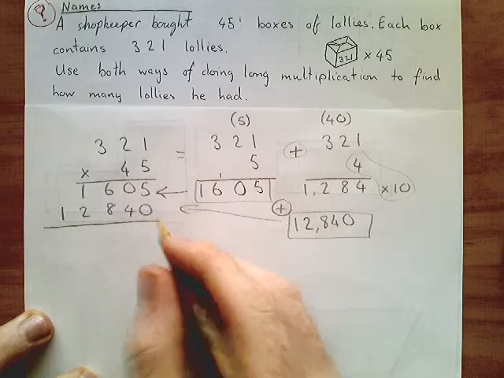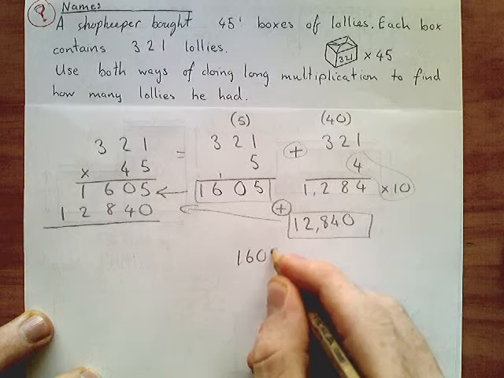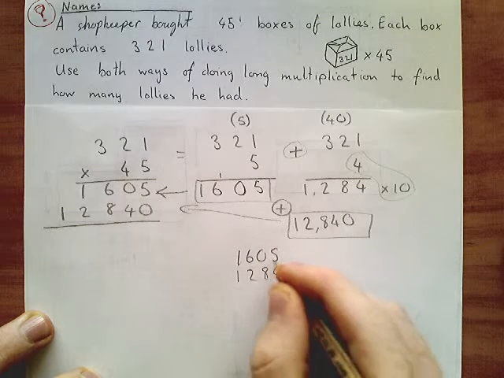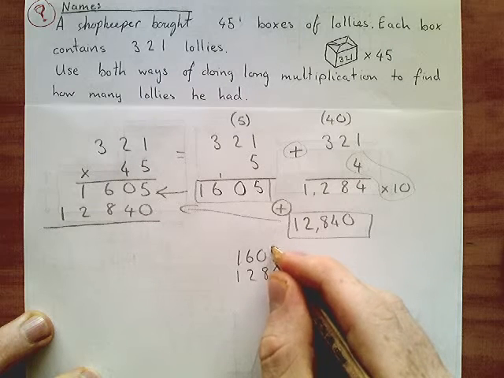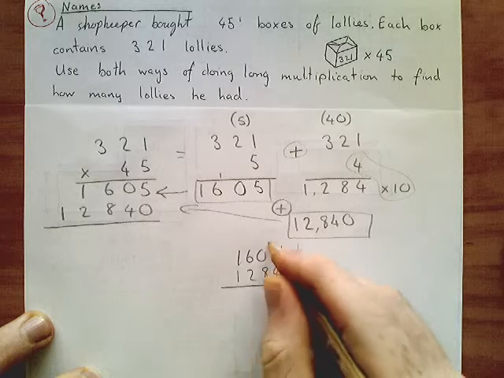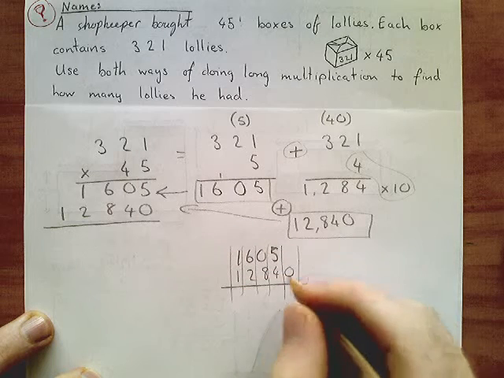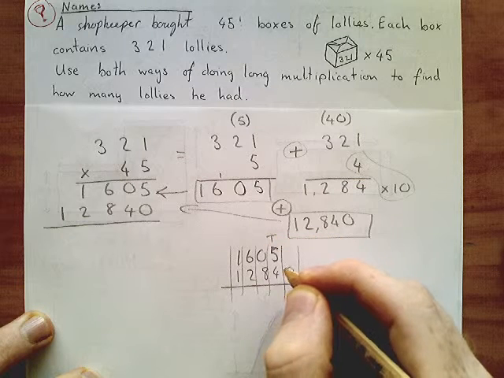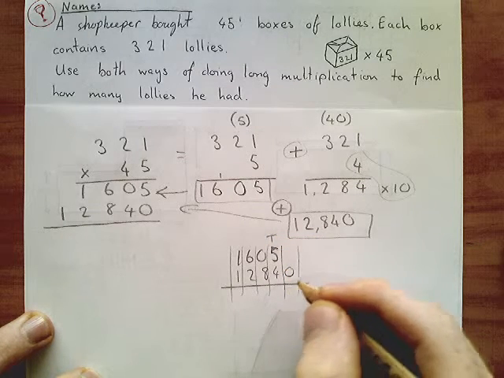Some people lined them up wrong and had this, and this was 5 tens. Okay, so that comes out wrong when you add them.